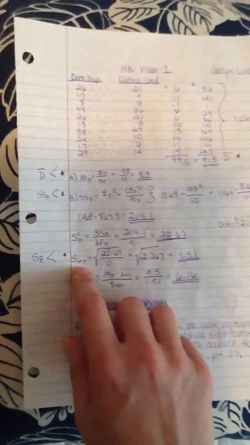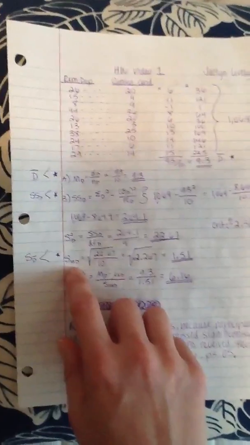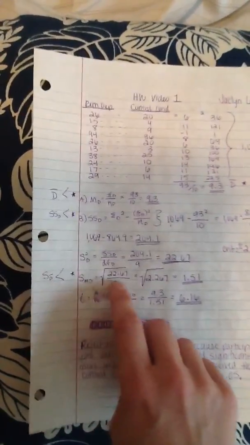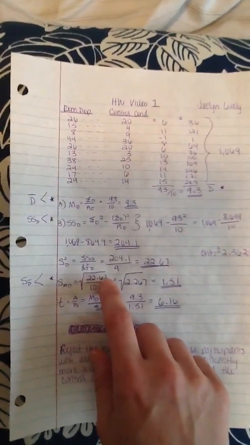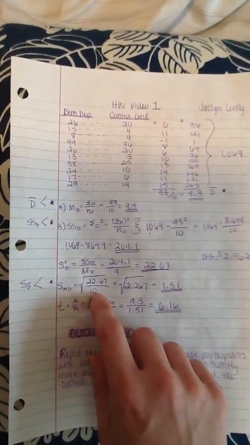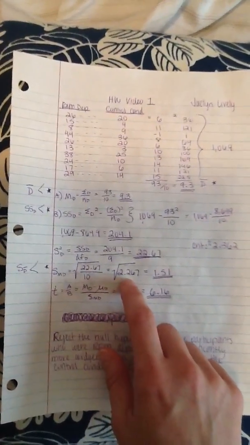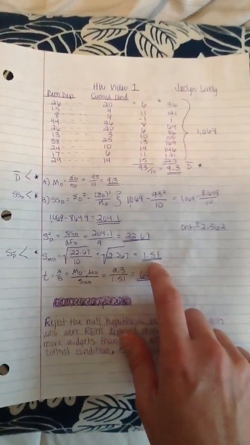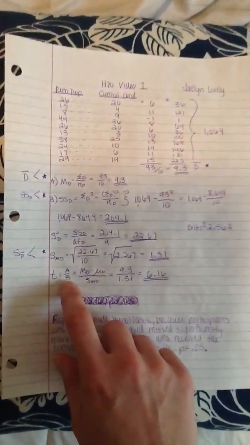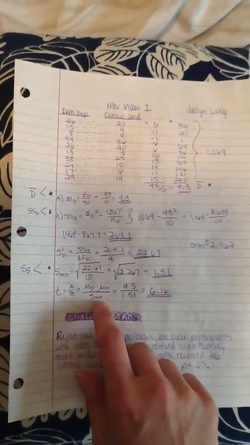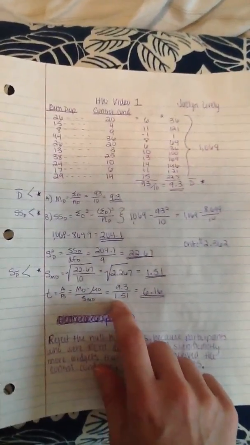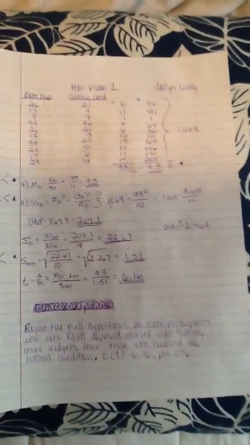Over here, we got our estimated standard error. I have it written two different ways, but pretty much you do the pooled variance divided by the number of different scores. I divide that out, and then I square root it, and I get 1.51 as my estimated standard error. Over here is where the formula for my t-value is. So my mean divided by my estimated standard error, and I get 6.16 as my t-value.